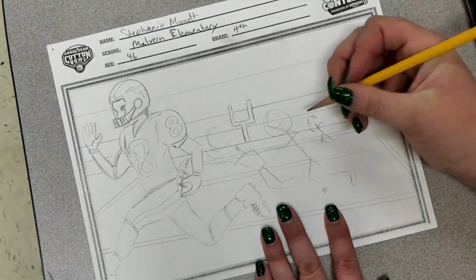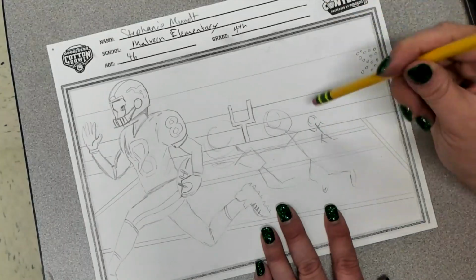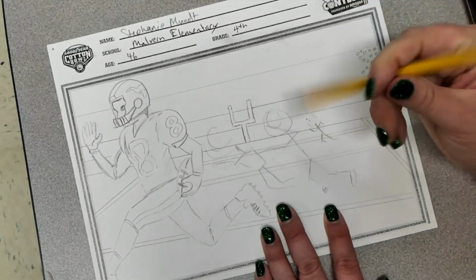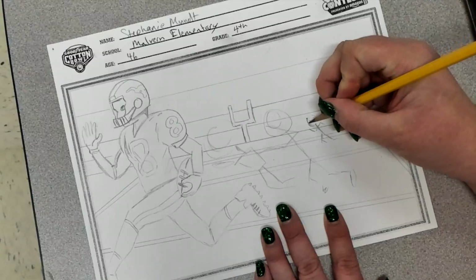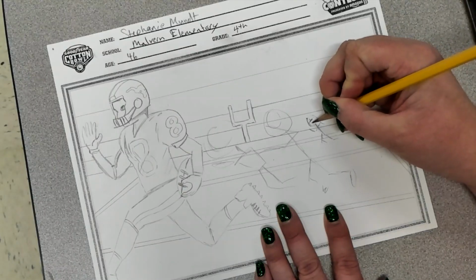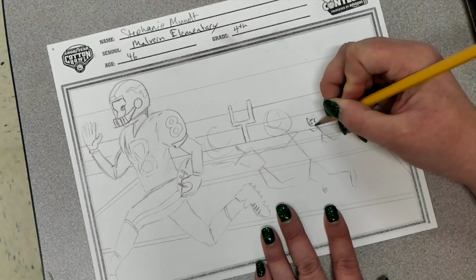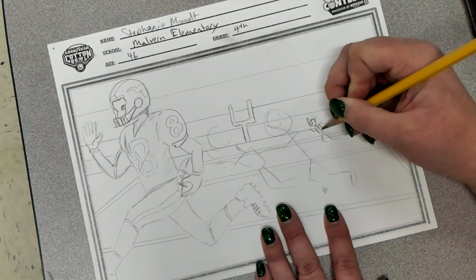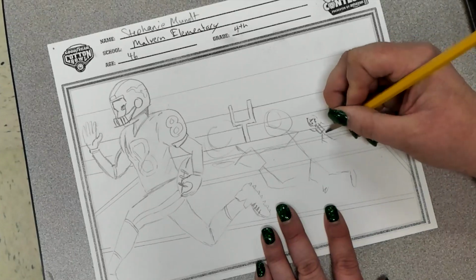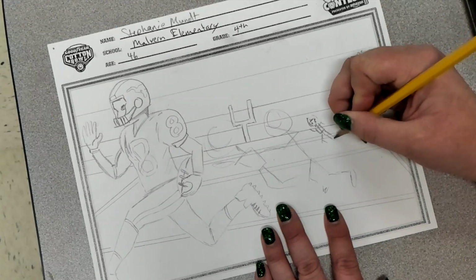Once I have that, I can add more people, but you got to have at least those 3 people to help get your asymmetrical balance, where you have a large object, which is our person in the foreground, and some medium people in the middle, and a small person in the background.